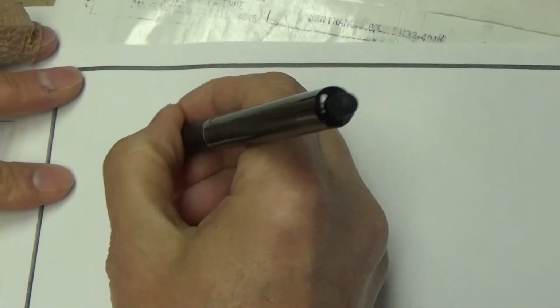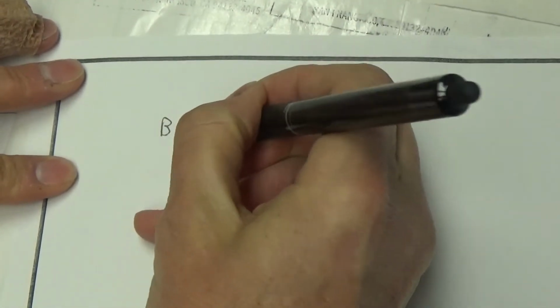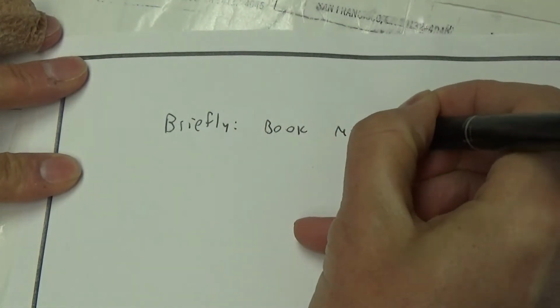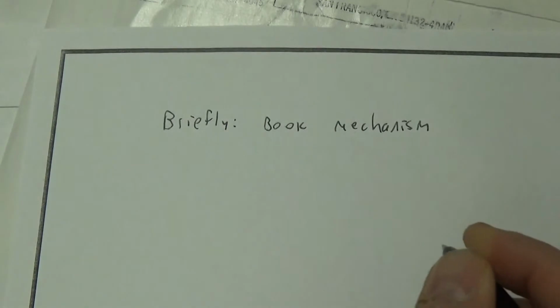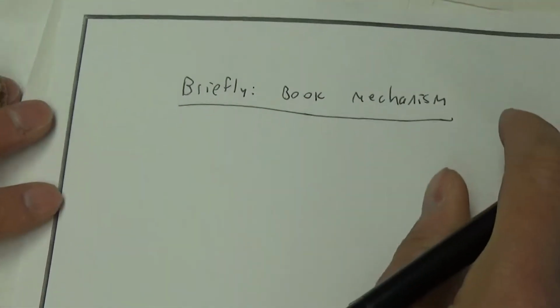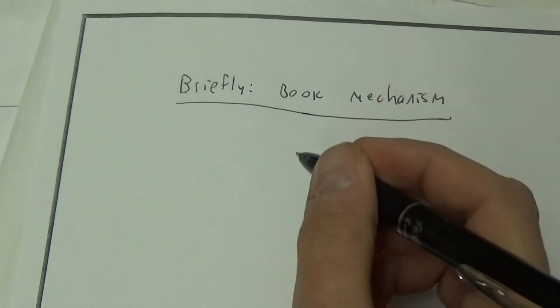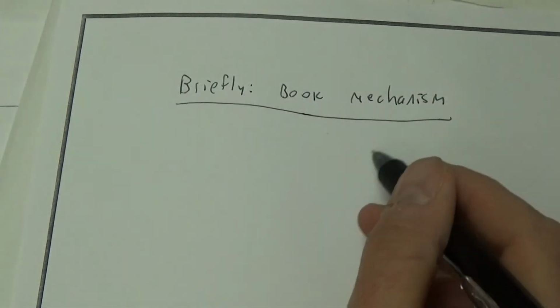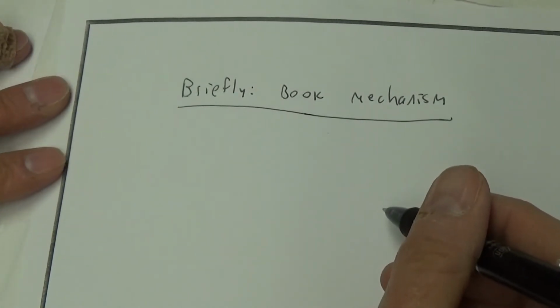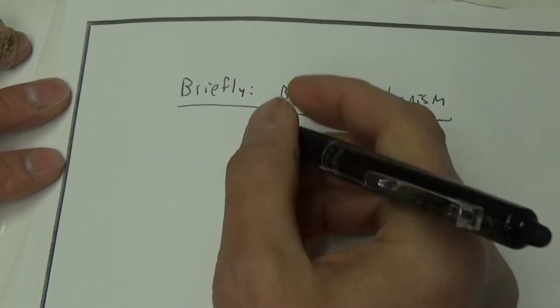I'm going to quickly show the book mechanism, briefly, just for contrast. If I ask you for the mechanism, you can draw whatever you want. I think my mechanism is really easy, just H minus. H minus attacks, and then you grab an H plus. But here's the book mechanism.